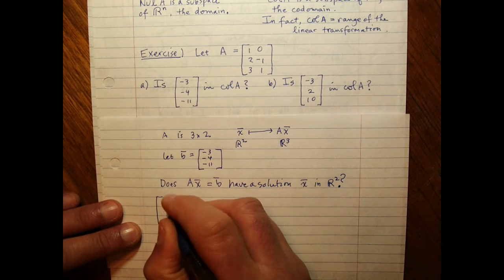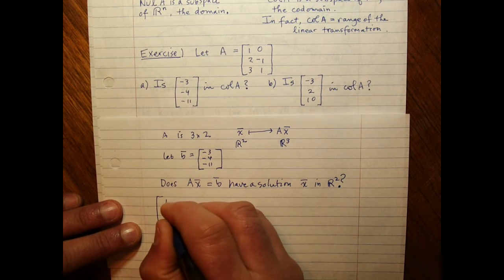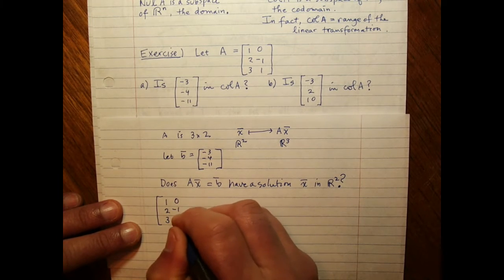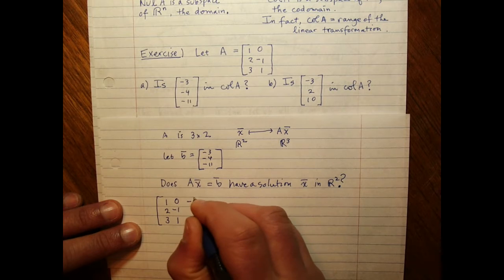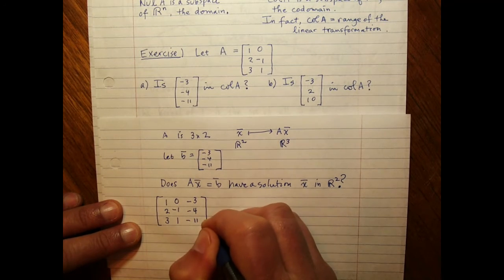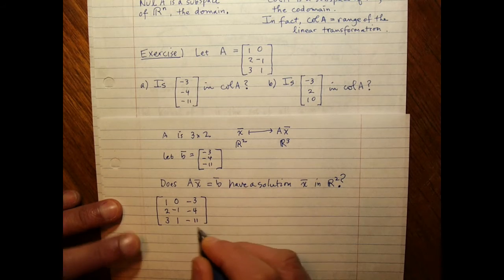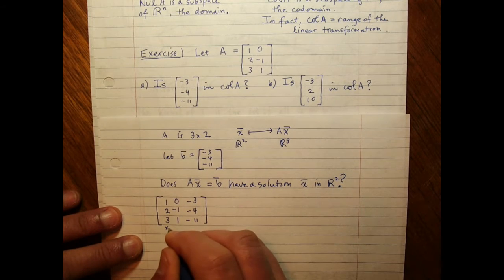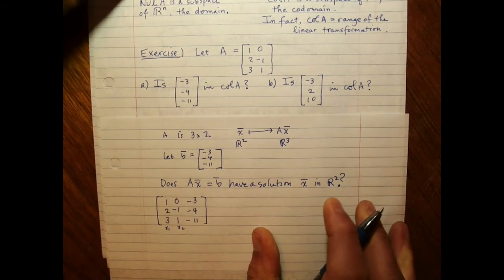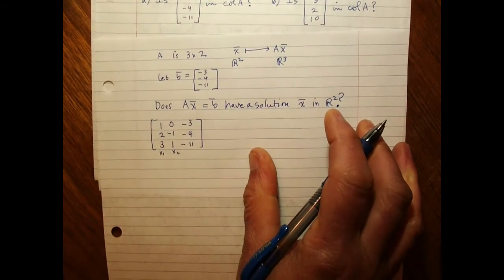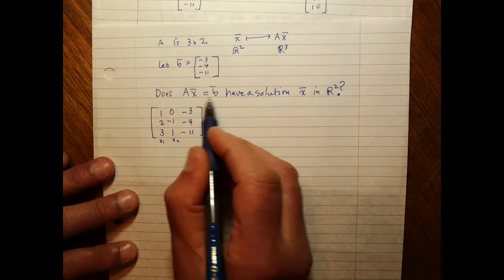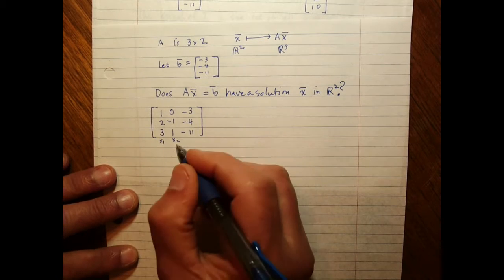And so this just takes us back to our augmented matrix situation in row reduction. So let me copy the columns of A, and make an augmented matrix by adding the b as a third column. So we're trying to solve for an x1 and an x2 here, right? Two variables, so components of an R^2 vector, that would solve this Ax = b equation.